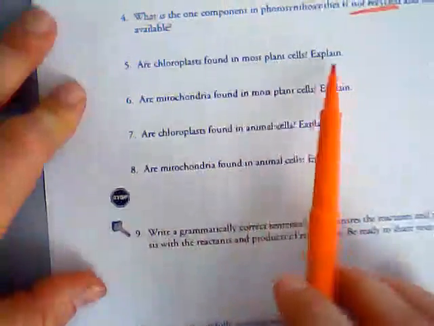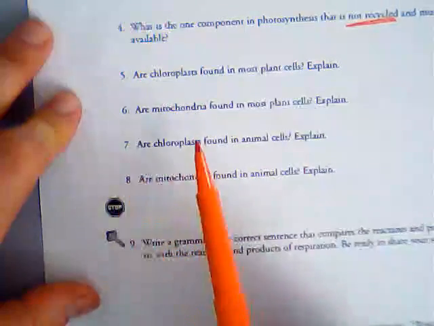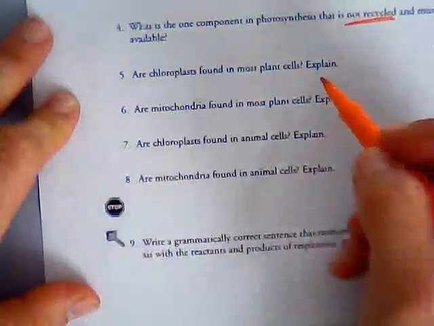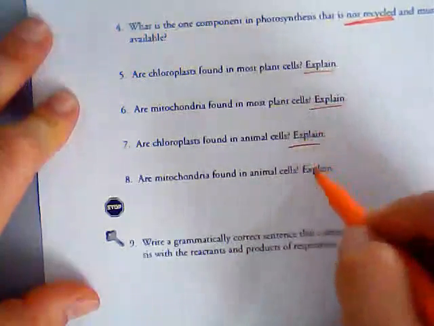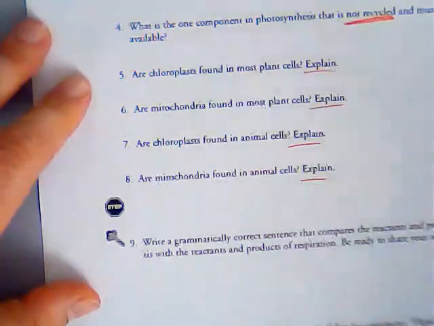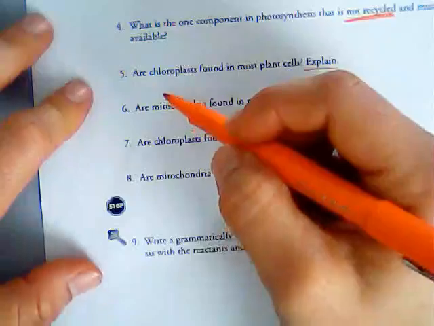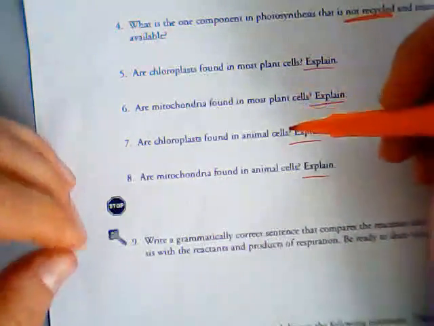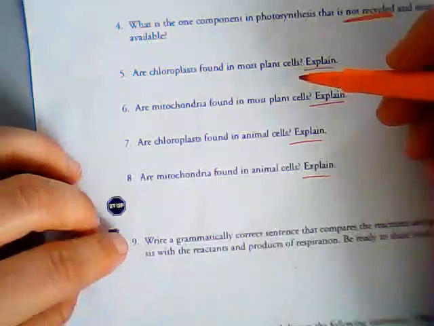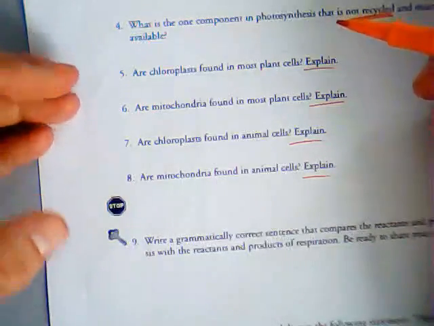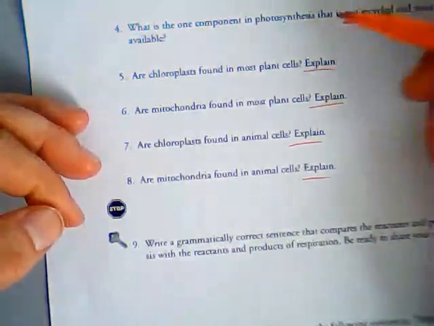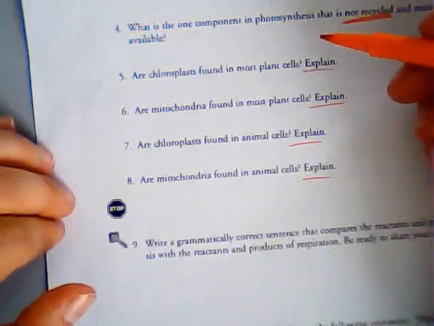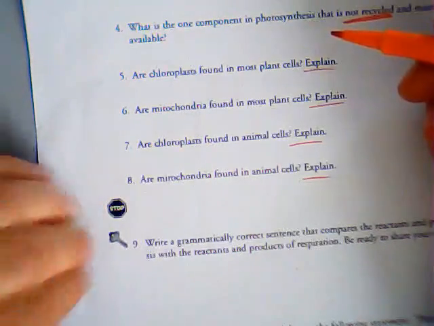So then you have some questions to think about. I want you to write down, to the best of your ability, why you think these things are. Please remember as we're going through this, producers like plants and algae require the process of photosynthesis to take place in order to make their own energy. So anything that is a producer has to have photosynthesis take place. And photosynthesis takes place in the chloroplast.